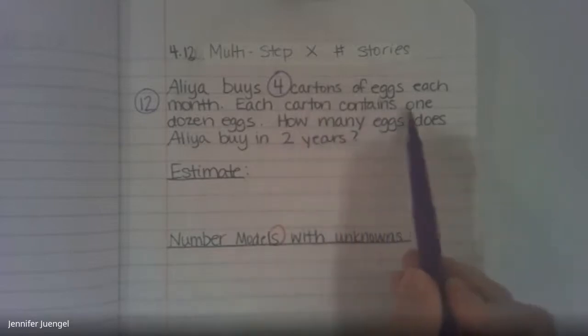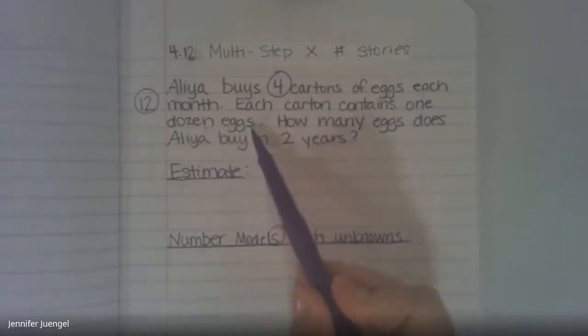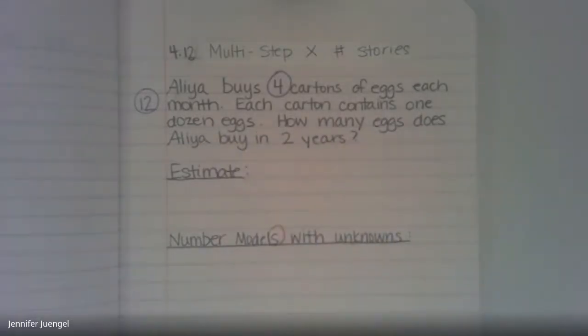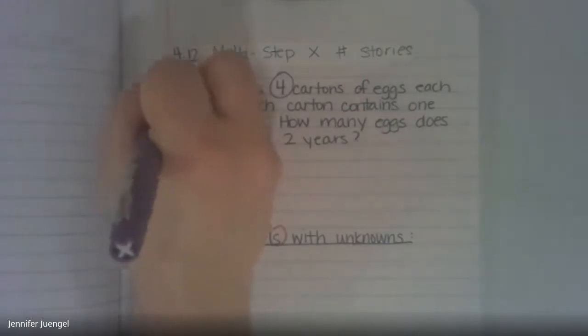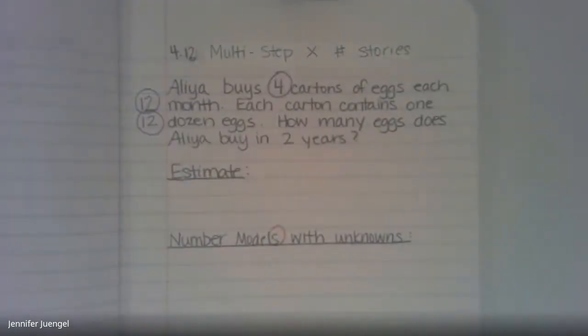Each carton contains 1 dozen eggs. Okay, so 1 dozen eggs sounds important. That sounds like an amount. And I know that 1 dozen also means 12. So I'm going to write the number 12 over here on the side, and I'm going to circle it because 1 dozen means 12. And the question is asking us, how many eggs does Aaliyah buy in 2 years?